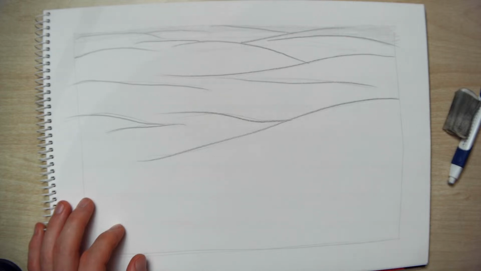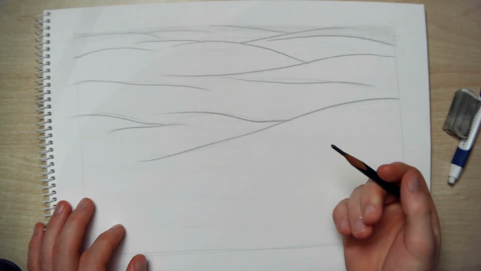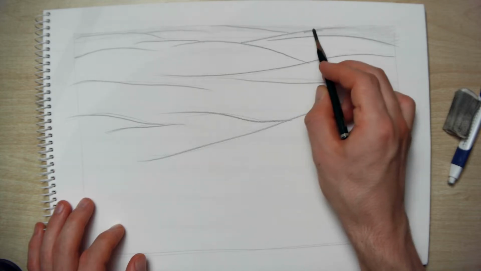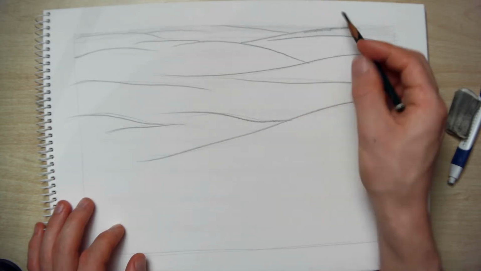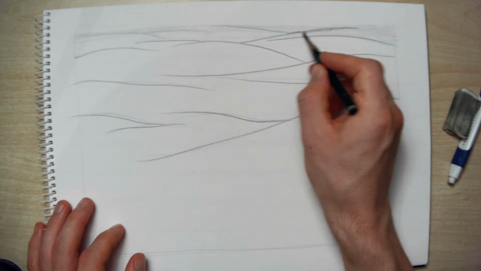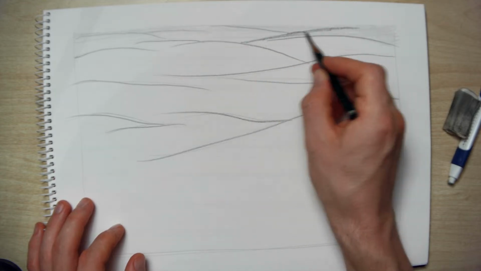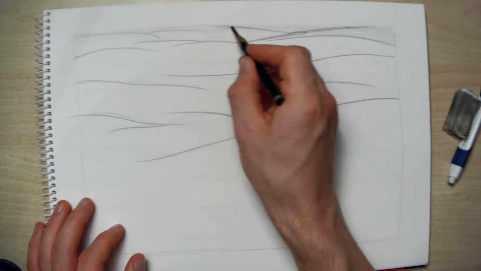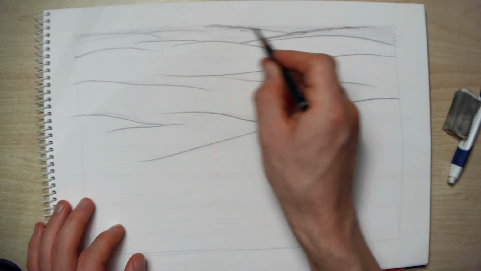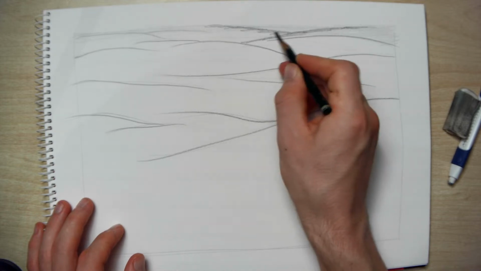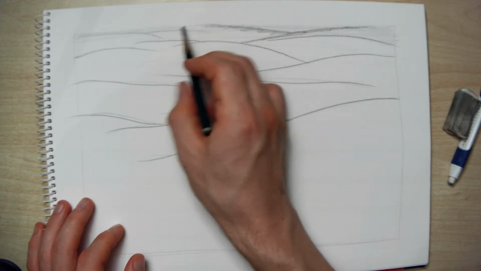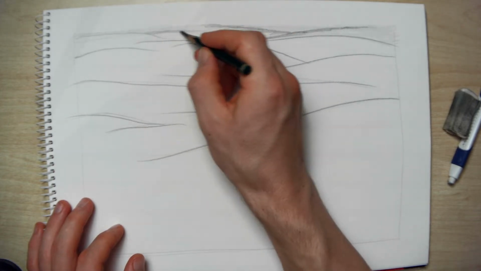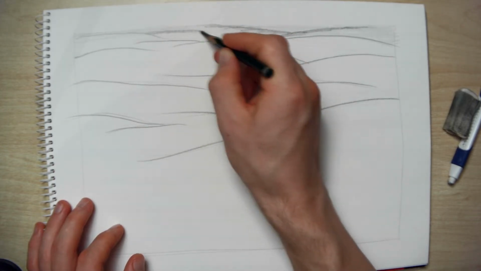Yeah, I'm going to start with the 3B pencil for the structure of the ground right here. So below each apex of the elevation, I'll draw in a couple of lines for some secondary or minor elevations that happen in there.